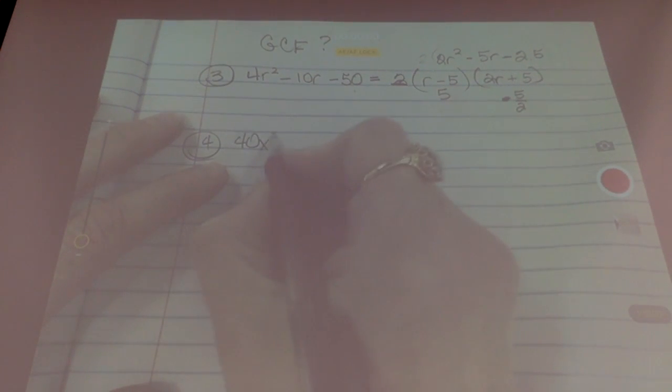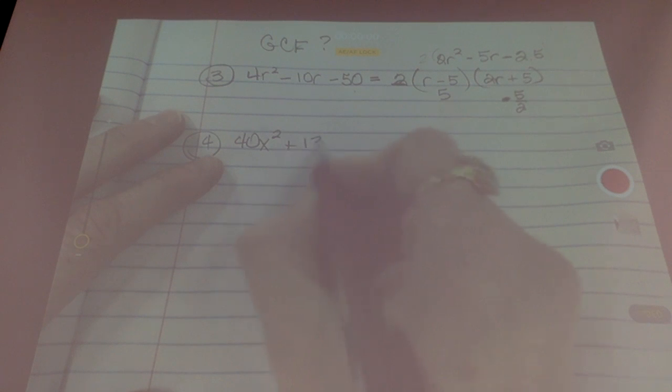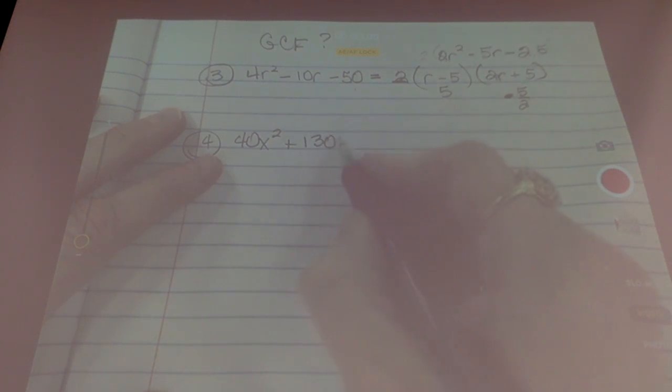Number 4. 40x squared. So you're just watching: does this have a GCF? And really, you only have to check the F.